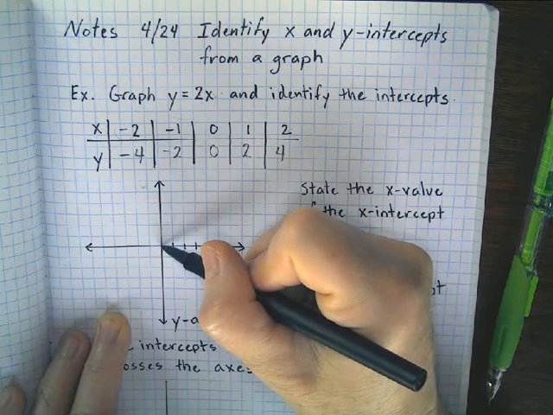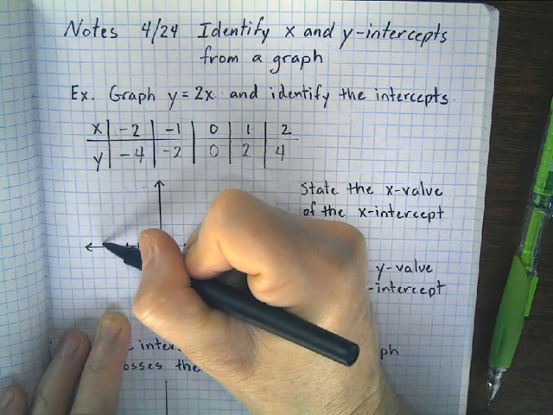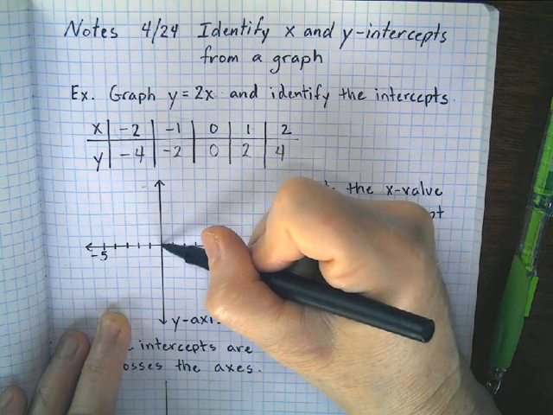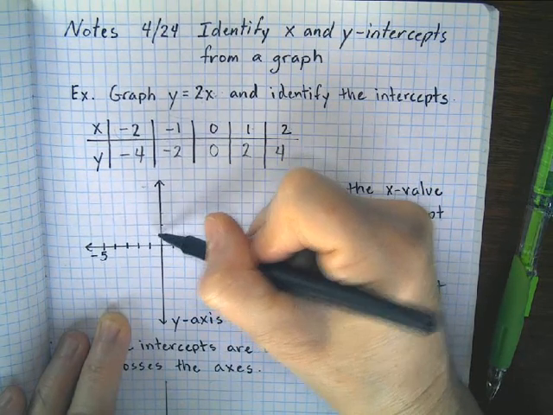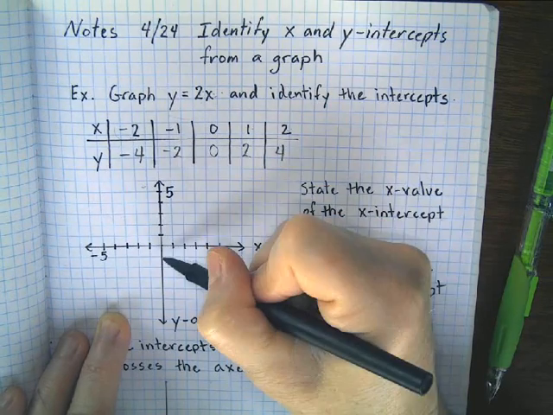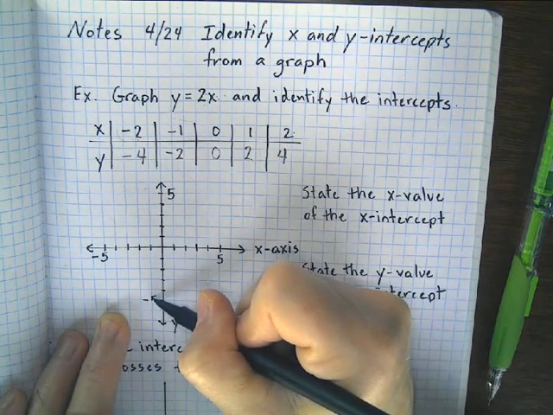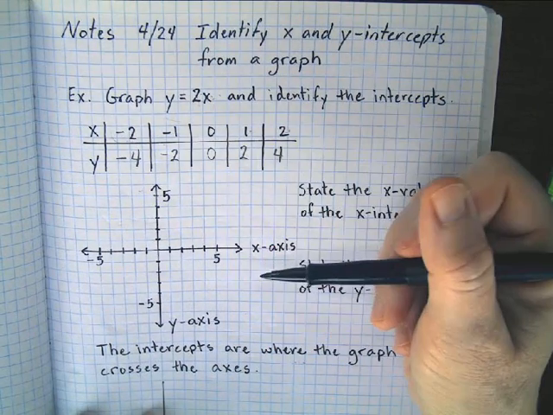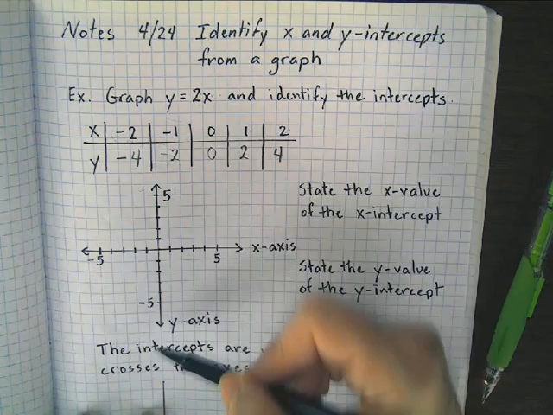And if I go to the left, 0, -1, -2, -3, -4, -5. And I can go up, 0 in the middle, 0, 1, 2, 3, 4, 5. This is +5. And if I go down, 1, 2, 3, 4, 5, this is -5. So we don't always have to put a number on every single mark, because it gets a little crowded. This looks nicer. Okay, so this is called the x-axis. This is called the y-axis.